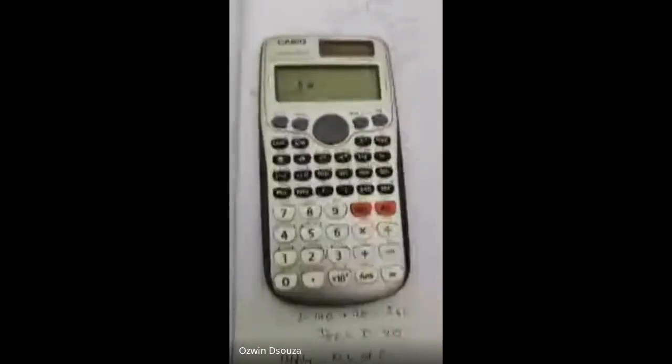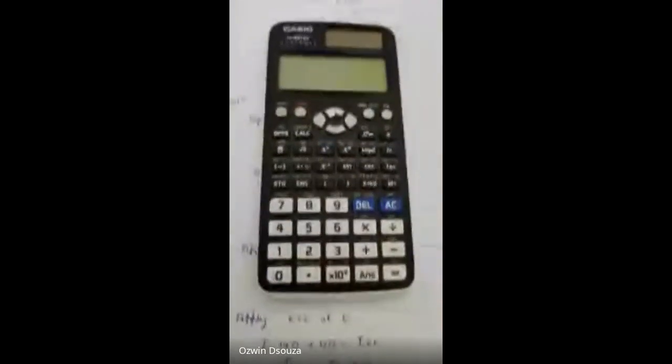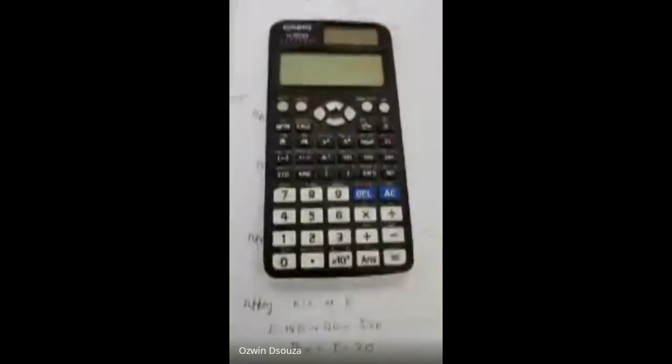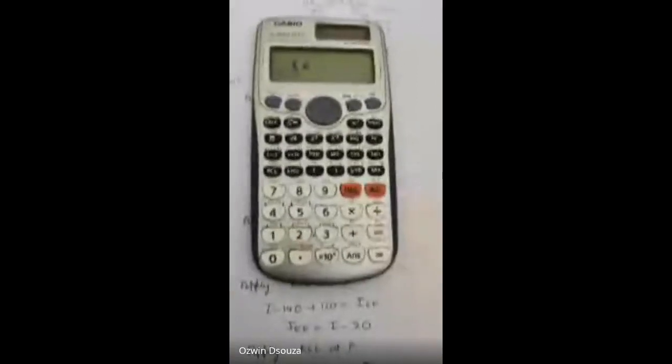Does anyone have this calculator? Yes, sir. Okay, fine. And how about this calculator, anybody owns? Yes, sir. Okay, so what I will do, I will teach you how to operate both the calculators. First I'll start with this particular calculator. Is it fine? Yes, sir. Okay, fine.